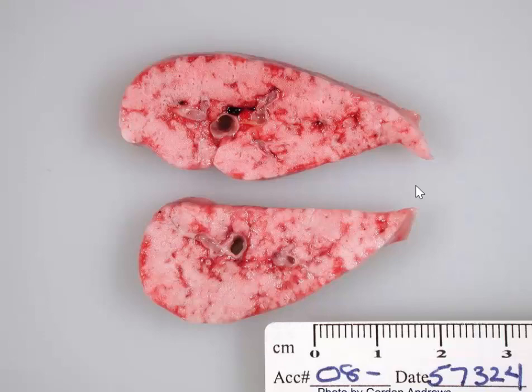And any of those areas will qualify as the 2 additional lesions that I was looking for. So if you said there was mineralization in the intercostal muscles, in the gastric mucosa, in the kidney, that would all be acceptable.